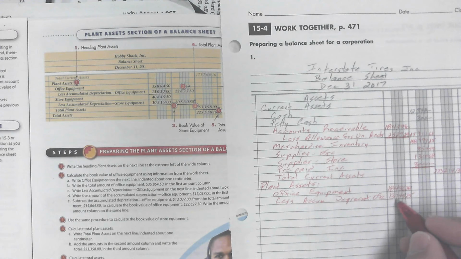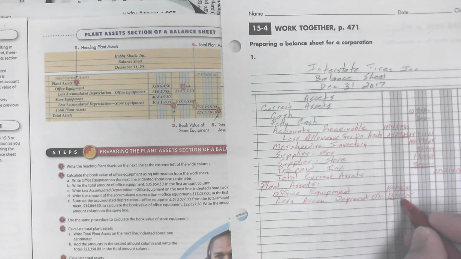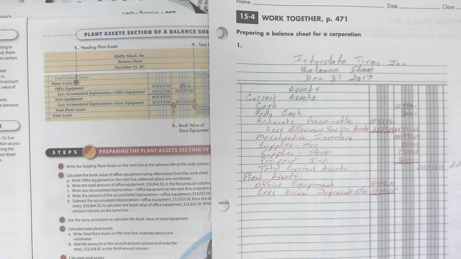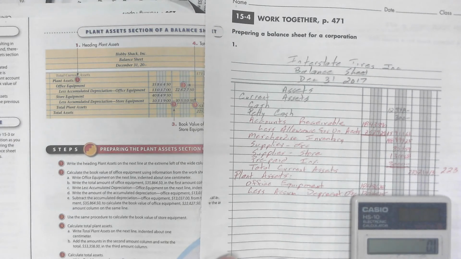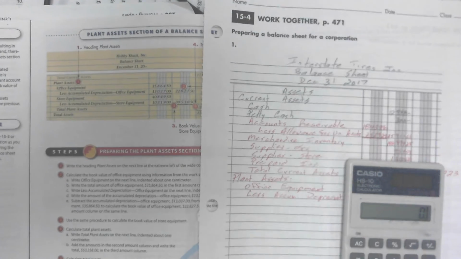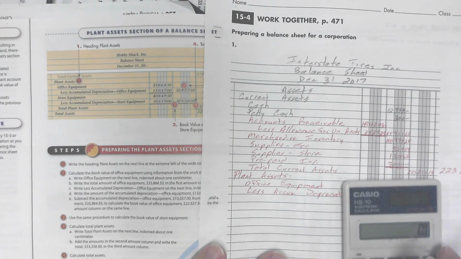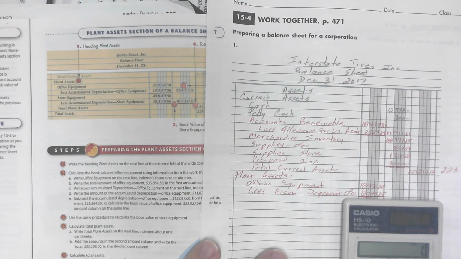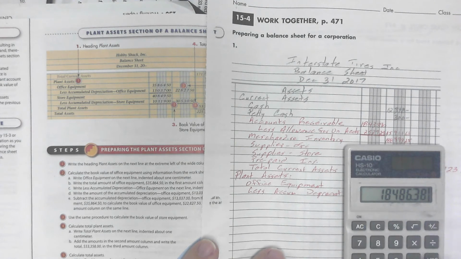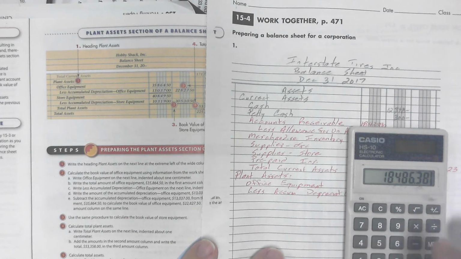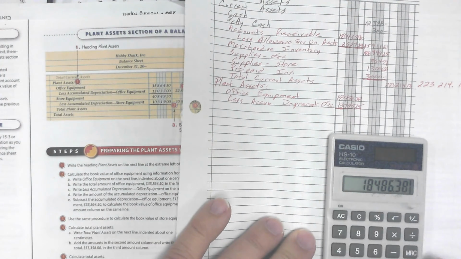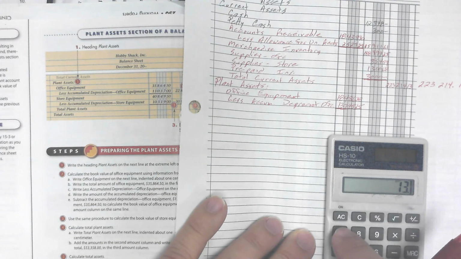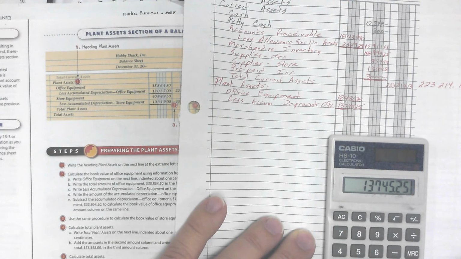So we're going to subtract this 13 from the 18. So I'll draw a line under this. $18,486.38 minus $13,745.25.